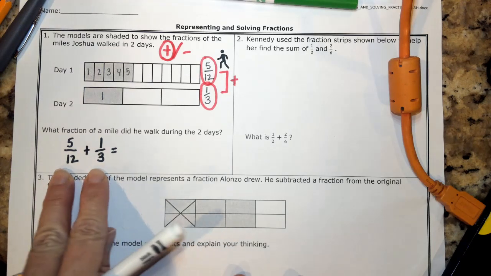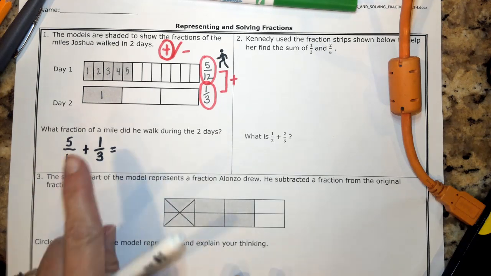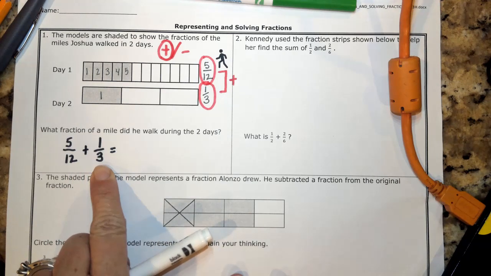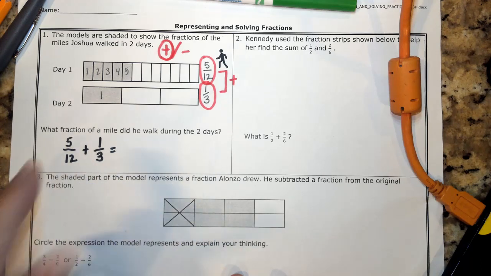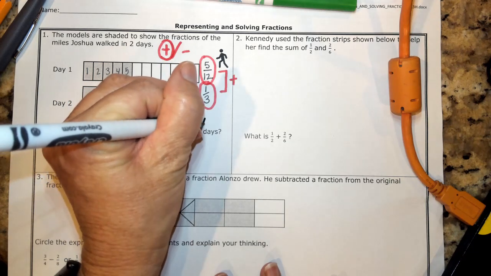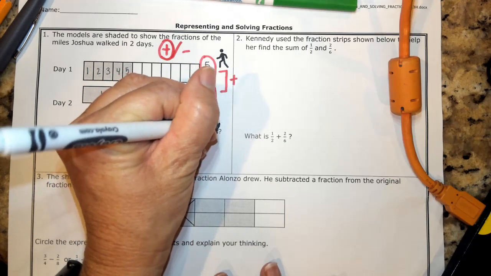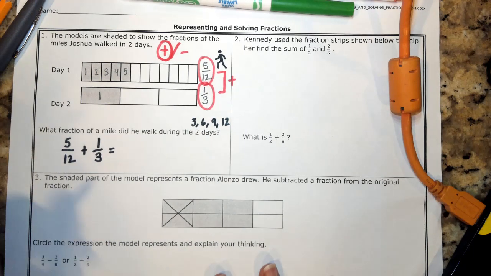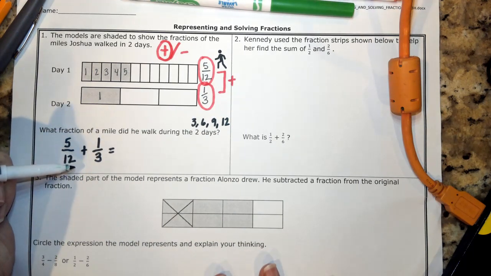The easiest and fastest thing to do is to take your lower denominator, like 1/3, and see if you can count by 3s to get to 12. So let's see. If I count by 3s, 3, 6, 9, 12. Oh yes, I can count by 3s and get to 12.